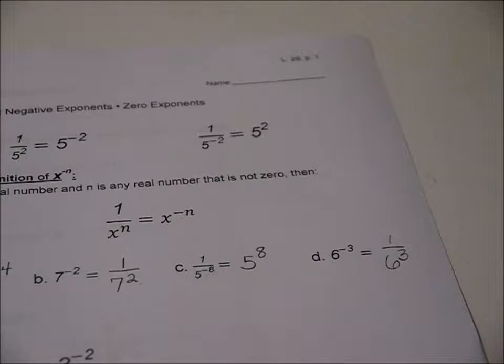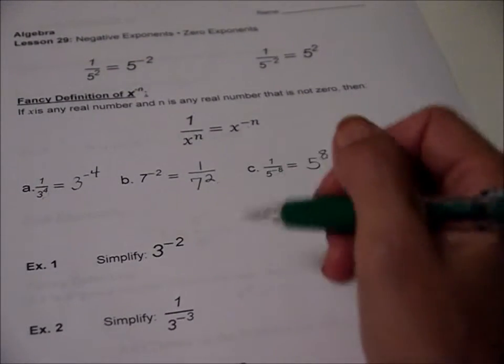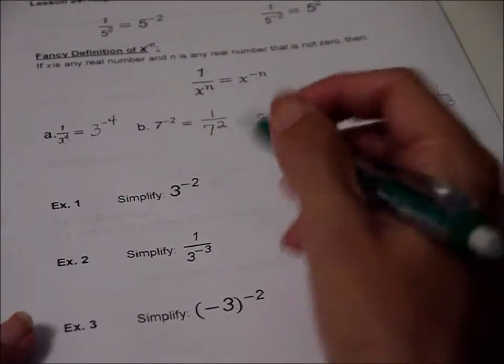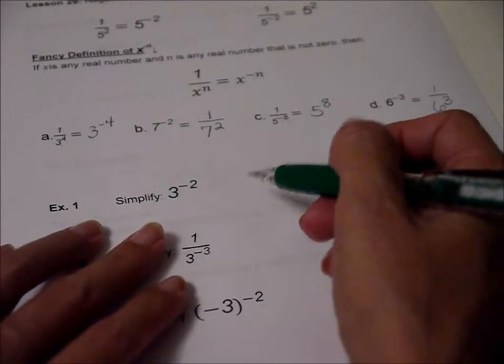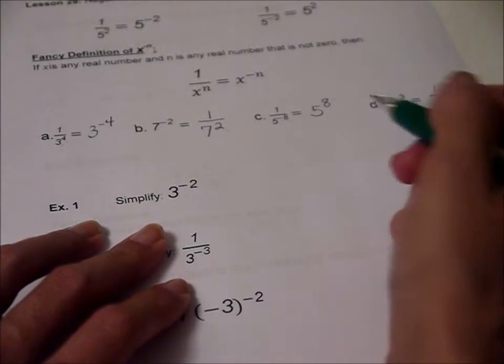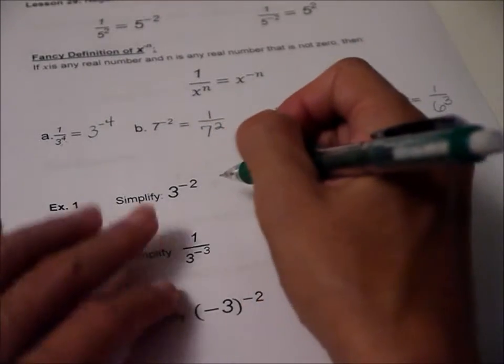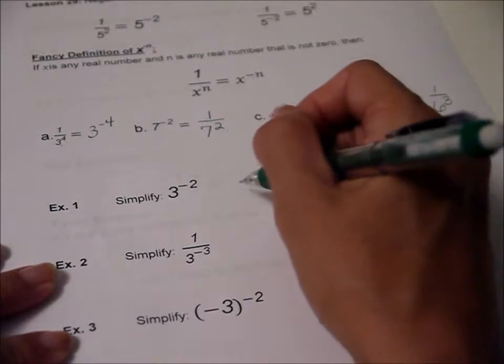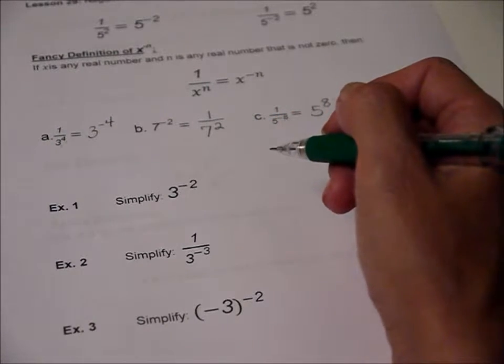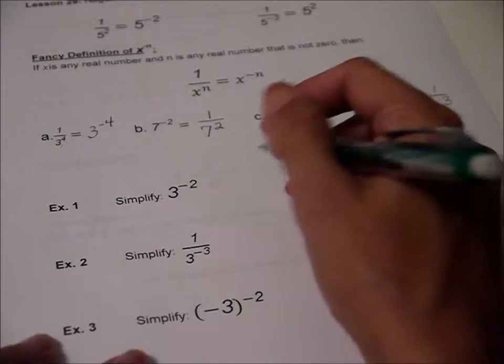And let's go ahead and try these. I want you to pause me and see if you can figure out what this one is before I say it, or I'll give you a second. 3 to the negative 2, and simplify, meaning we actually don't leave the exponent anymore. Meaning when we're done, you should just have a fraction with no exponents.